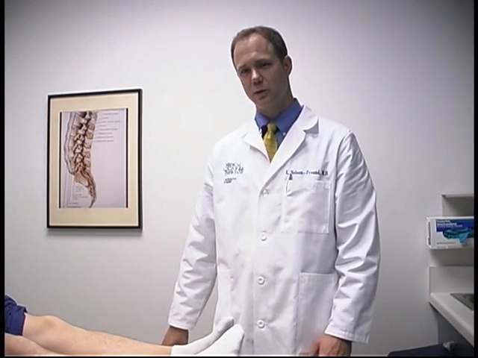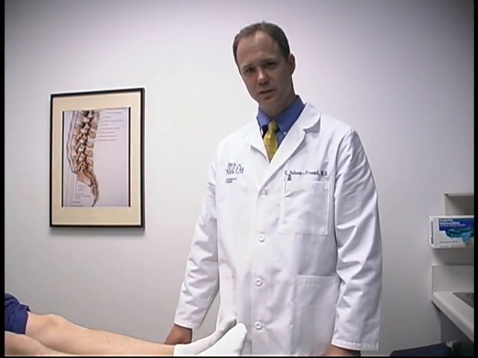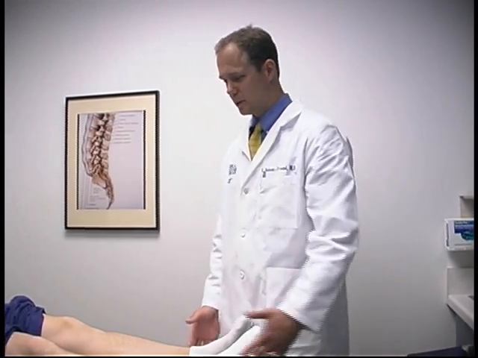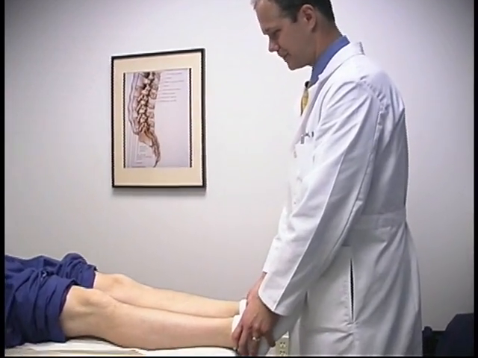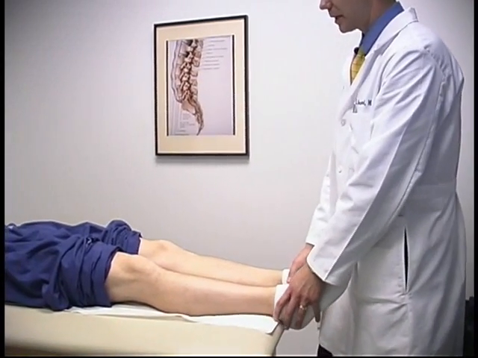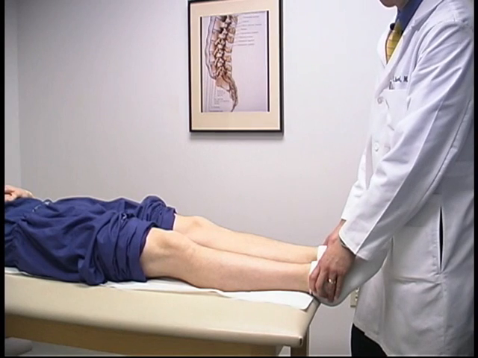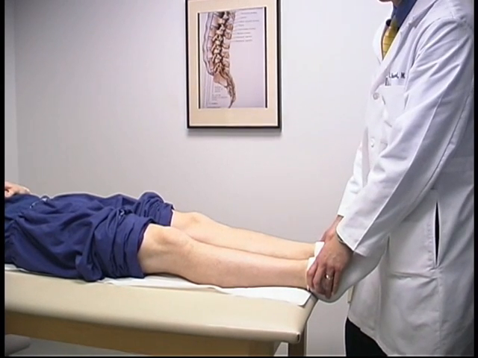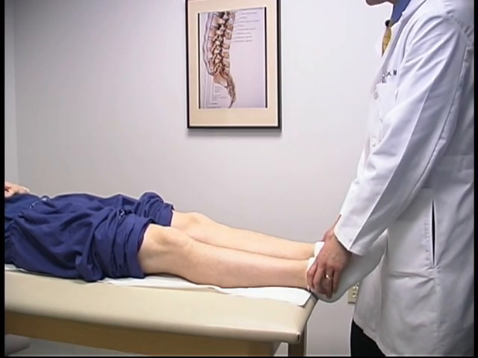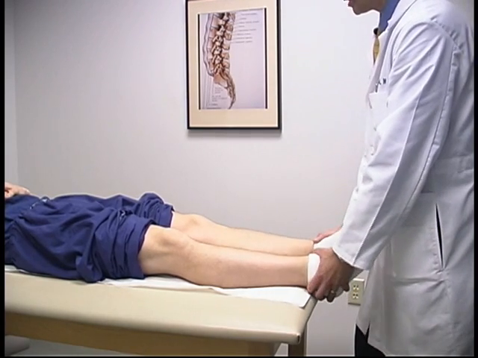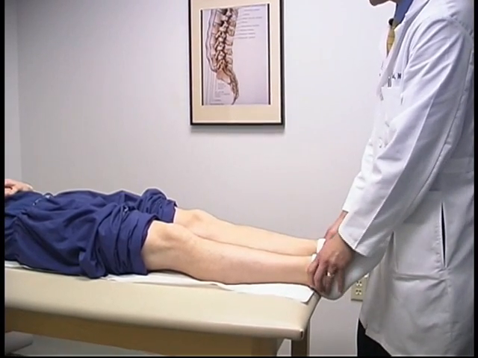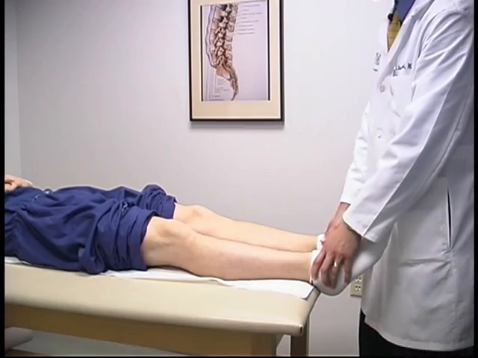The first thing that I will do in examining a patient's knee is to check the coronal plane alignment. I will have the patient lie on the table and assess the mechanical axis of the extremity, either looking for a valgus deformity at the knees, which would be a knock-knee deformity, or a varus deformity at the knees, which would be more of a bow-legged deformity. Our patient here today has normal mechanical axis in both knees.